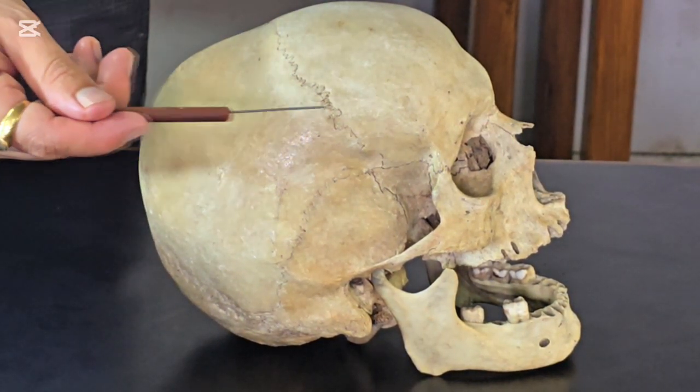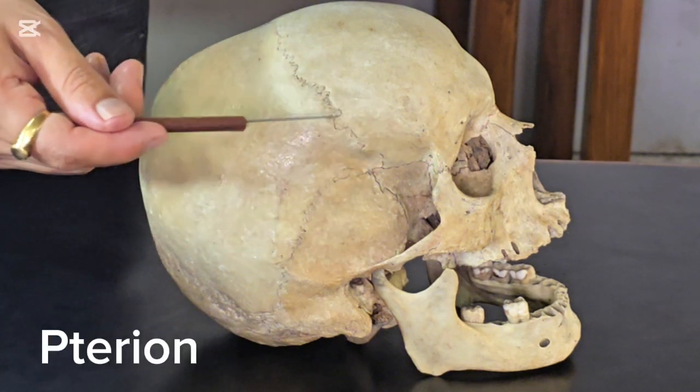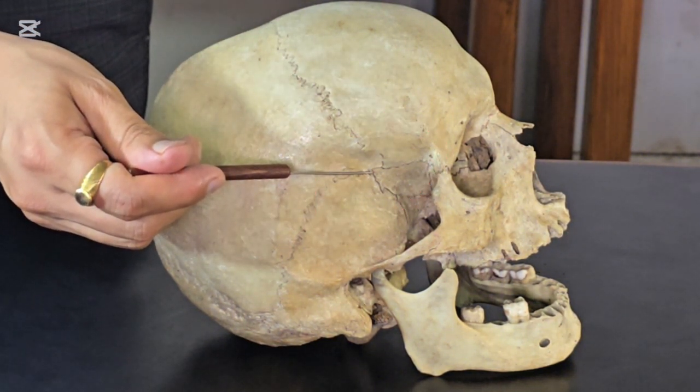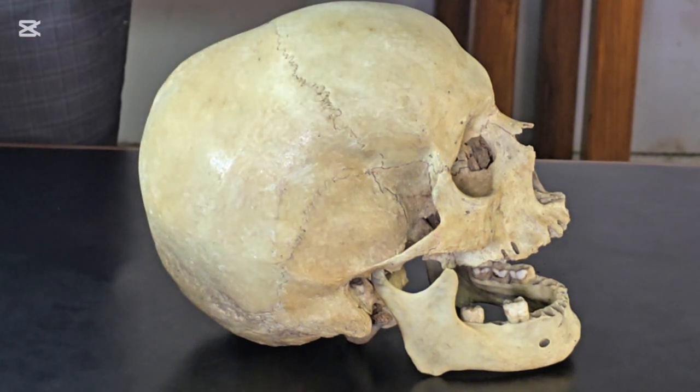On the floor of the temporal fossa, an important landmark called pterion is present, which is often considered as the weakest part of the skull.